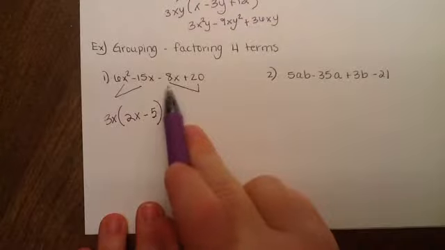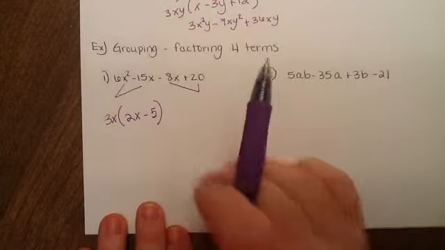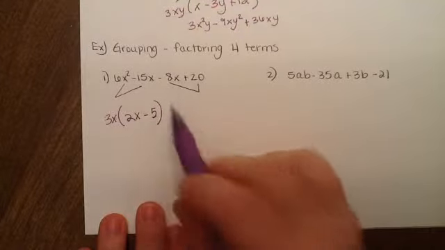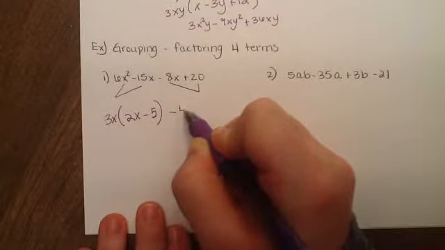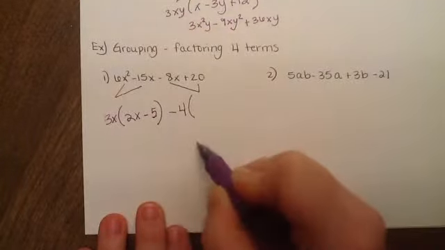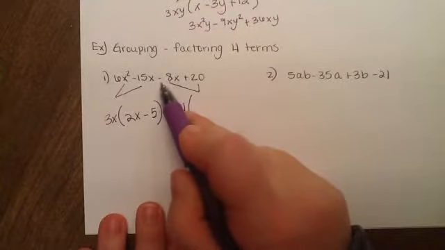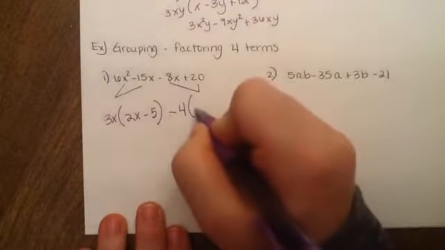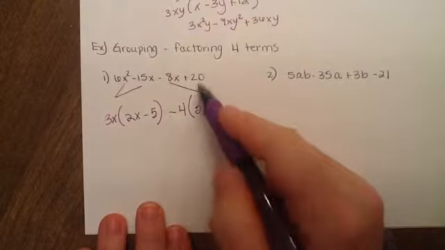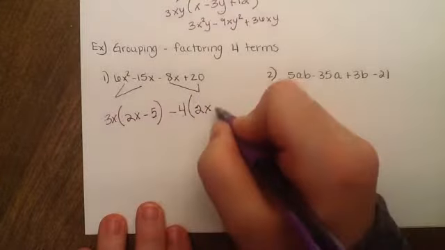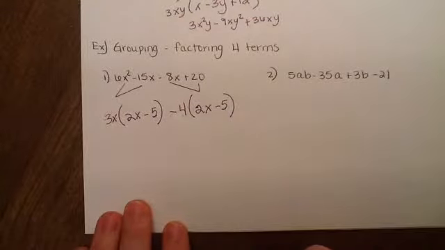If I look here, this is negative 8x and 20. So I'm going to have the minus, and 8 and 20 both have 4 in common. So I'm going to divide by a negative 4. So divide by negative 4, negative 8x divided by negative 4 is 2x. 20 divided by negative 4, negative 5. What do you notice about inside the parentheses?